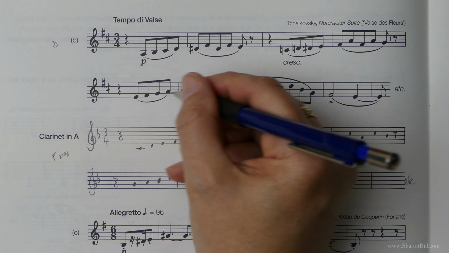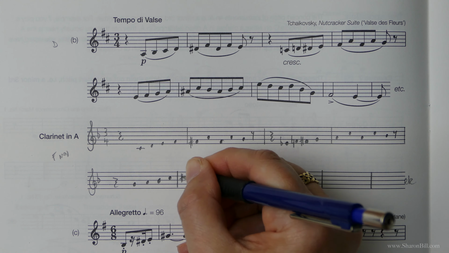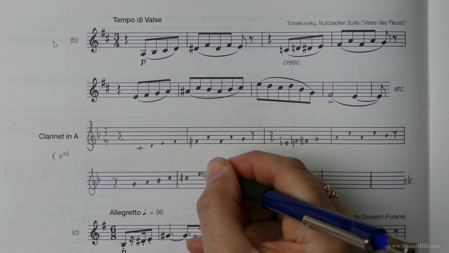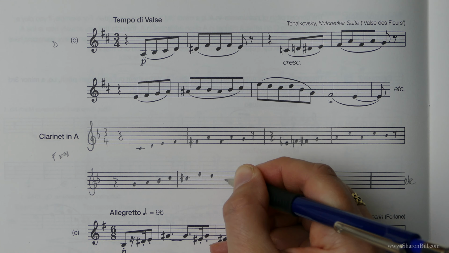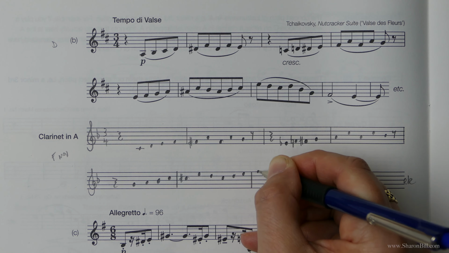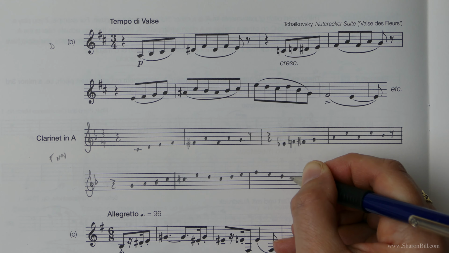This is a note A natural raised by a sharp. This is a C natural raised by a sharp. There's nothing in the key signature that would cause us to think about that. And then just jumping the thirds.